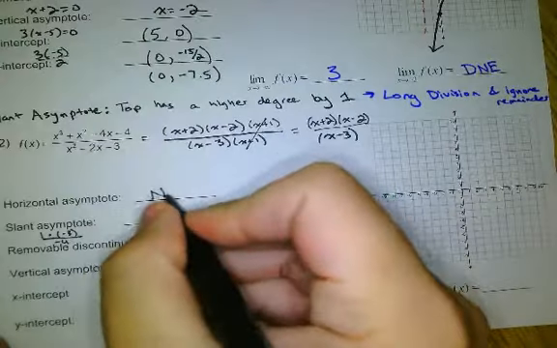Okay. So now I'm going to do the long division. Here we go. x squared. There's a missing term here. Can I call that plus 0x minus 4? So how many times does x go into x squared?